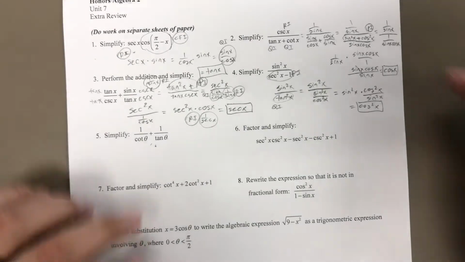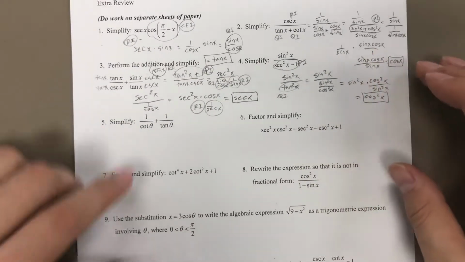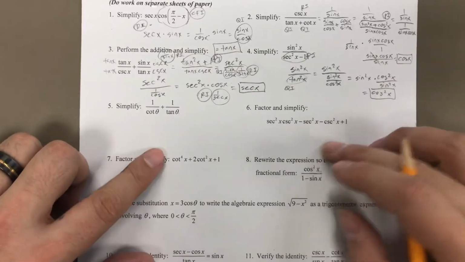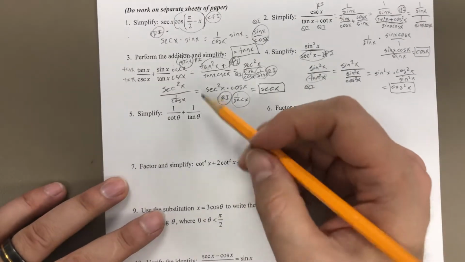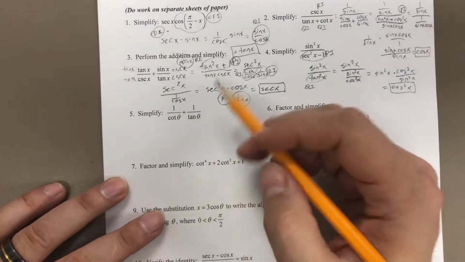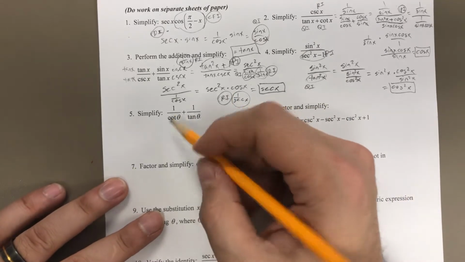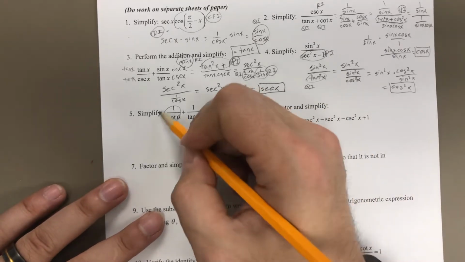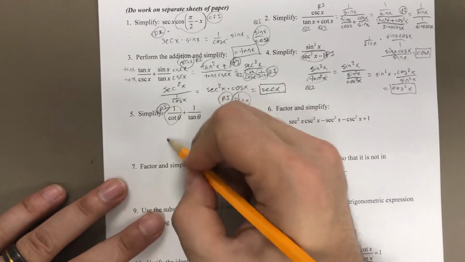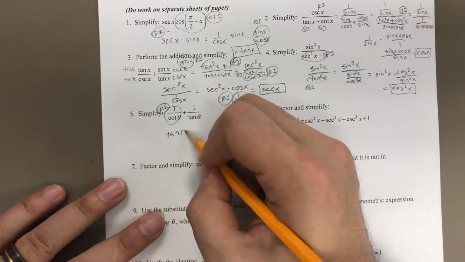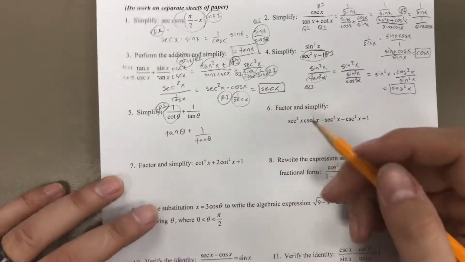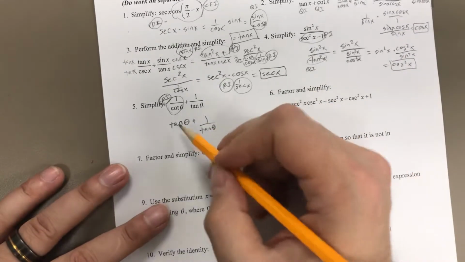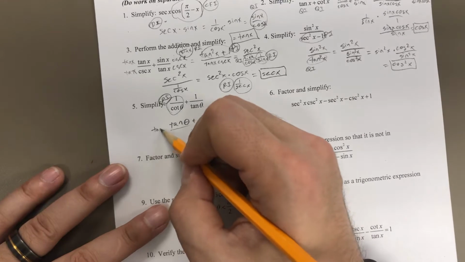Okay, looks like we have three more simplify problems. So let's do those as well. So this is 1 over cotangent. That's really just tangent, a reciprocal identity. So that's what I'd use there, turn that into tangent of theta, and then plus 1 over tangent of theta. Now I just find the common denominator, so I multiply the top and the bottom here by tangent theta.